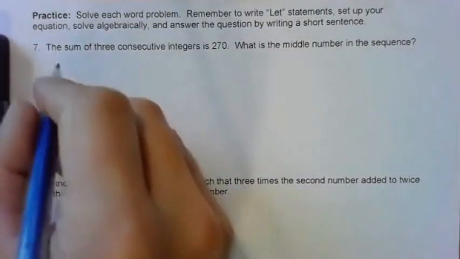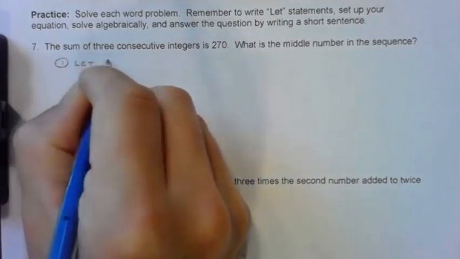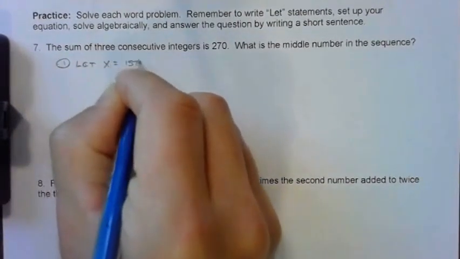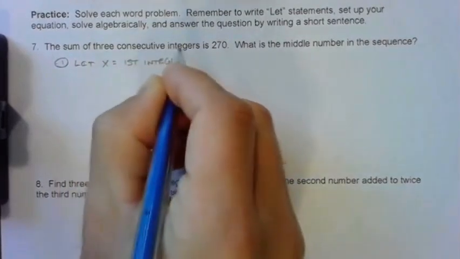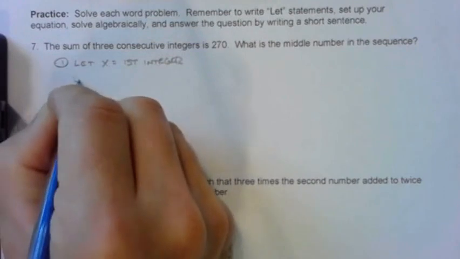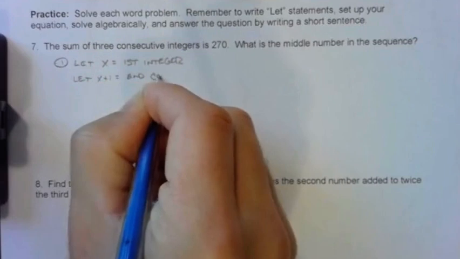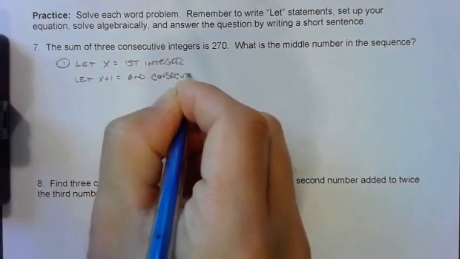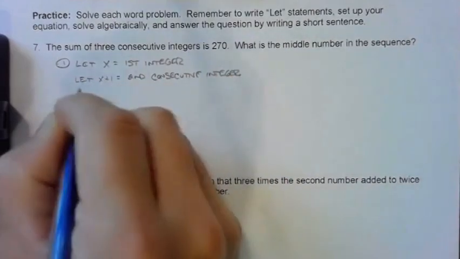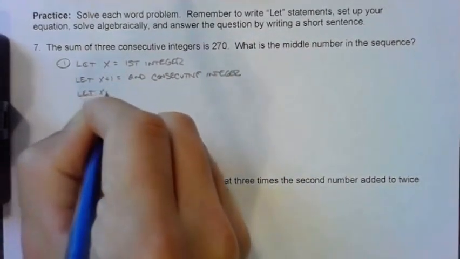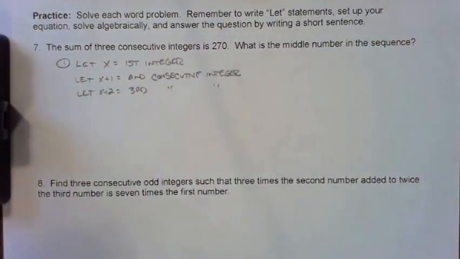All right, so let's set the problem up. Number 1, first of all, the let statements. Let x equal the first integer. And then since they're just consecutive integers, they need to be 1 apart. So let x plus 1 equal the second consecutive integer. And then the third one is going to be 1 more than that. So let x plus 2 equal the third consecutive integer.